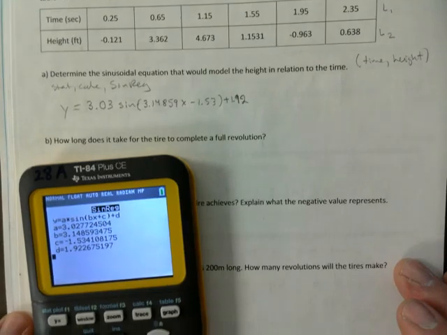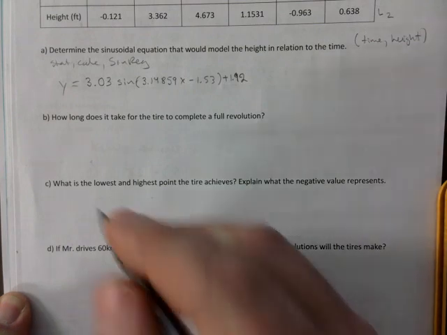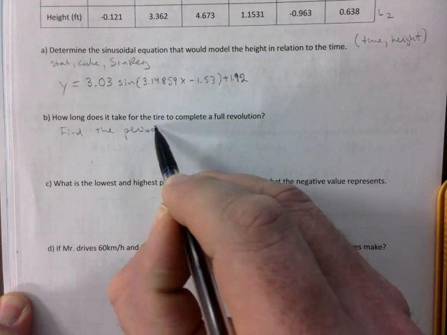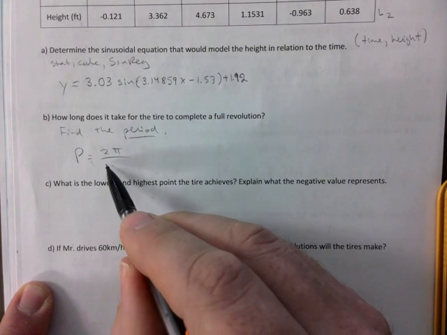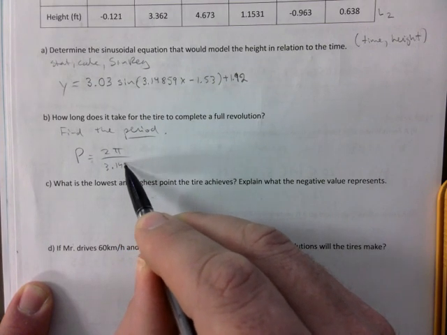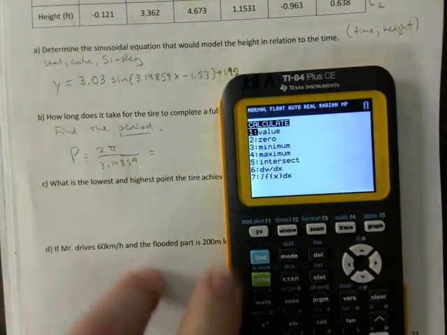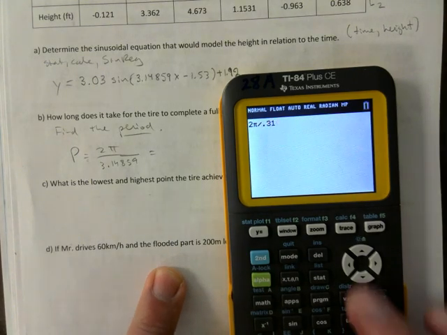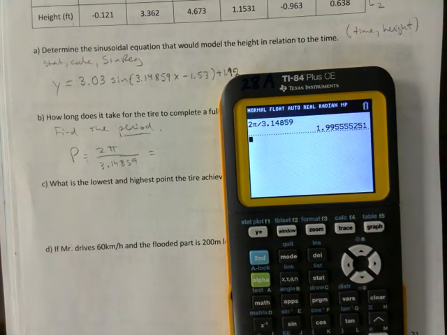Bingo, we got it. How long does it take for the tire to complete a full revolution? Find the period, right? That's what it's asking for. We're going to go 2 pi divided by 3.14859, and that would be 2, right, rounded.